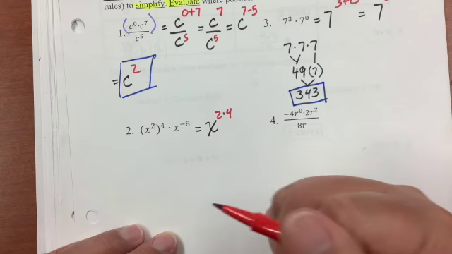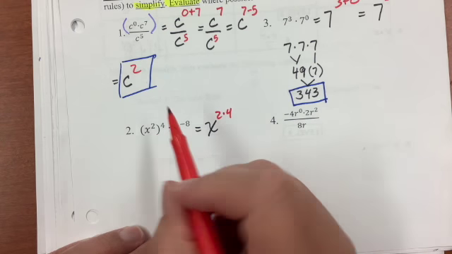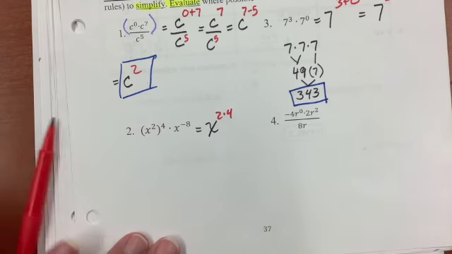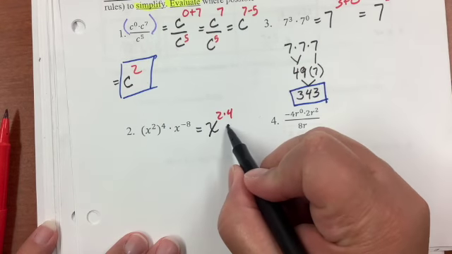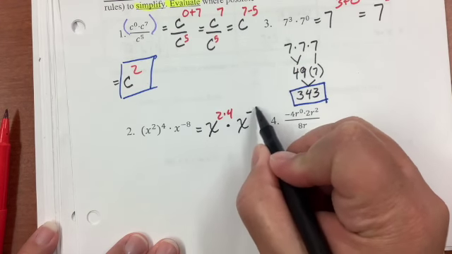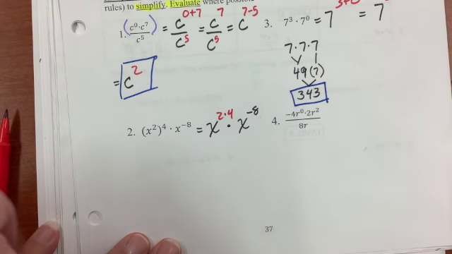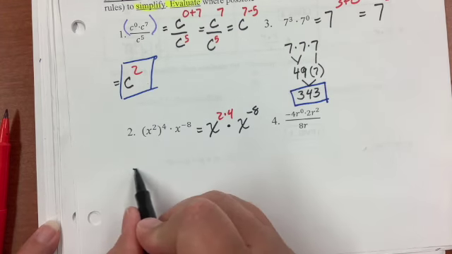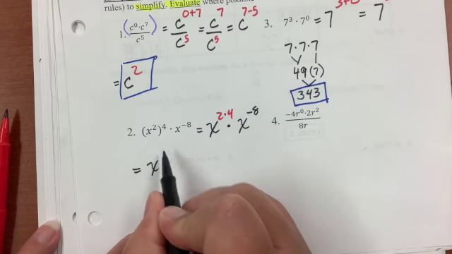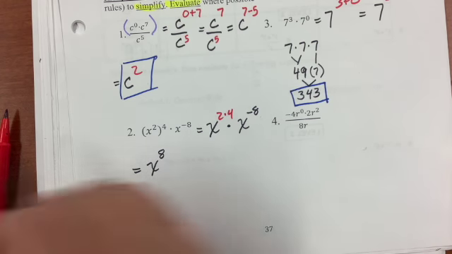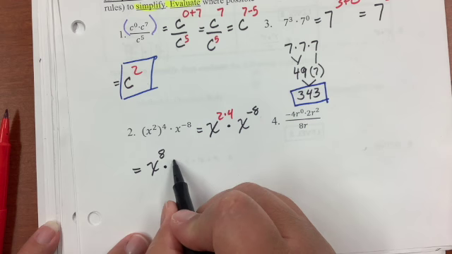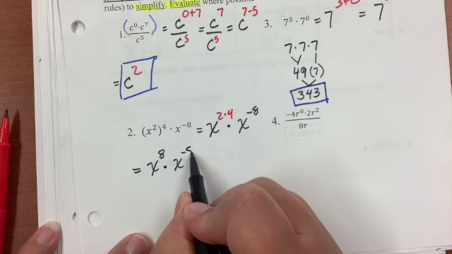Power rule. 1 base, 2 exponents. And that's still going to be times x to the negative 8th. So I'll do that one first. 2 times 4 is 8. So I get x to the 8th power times x to the negative 8th power.